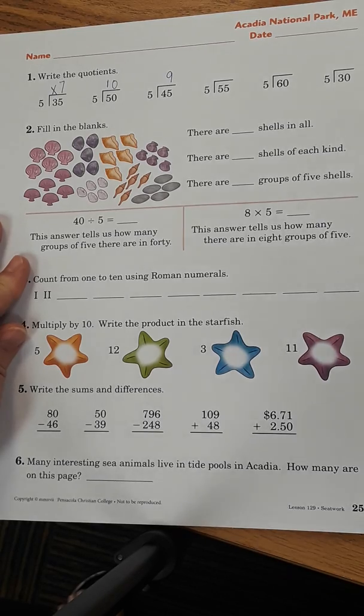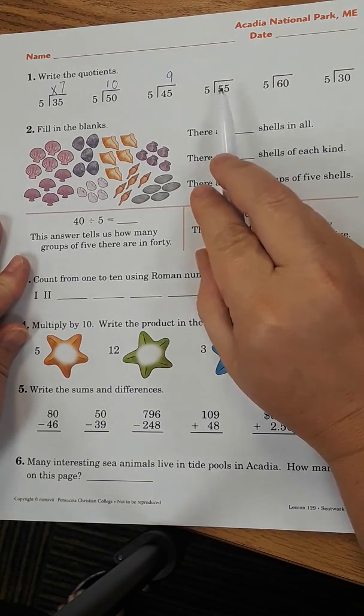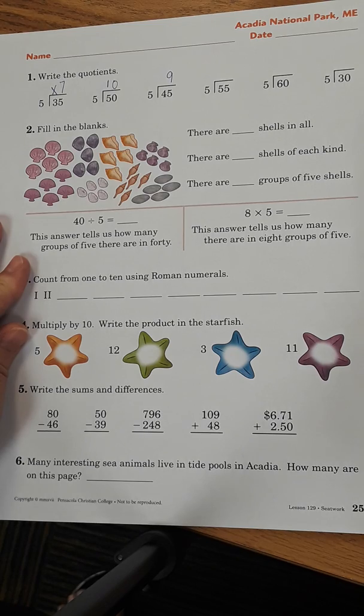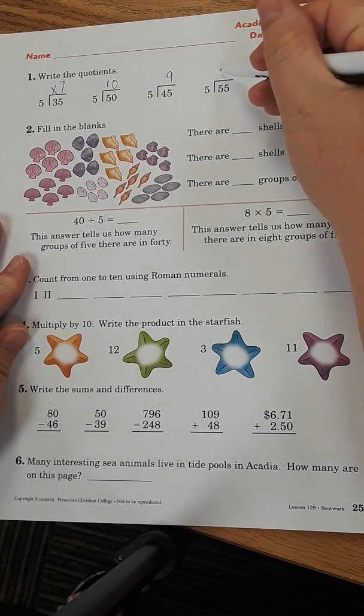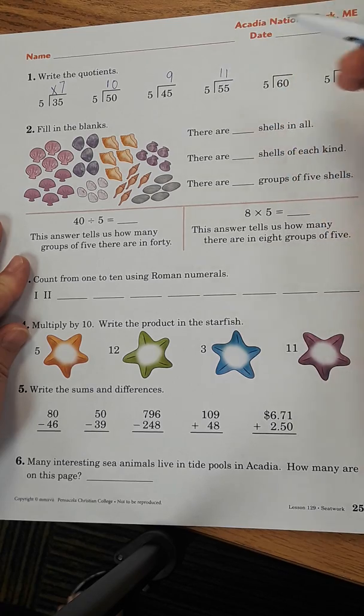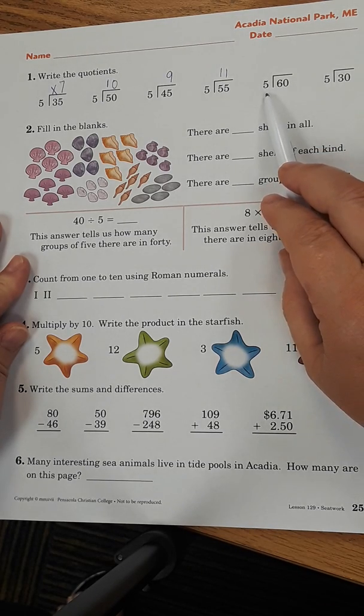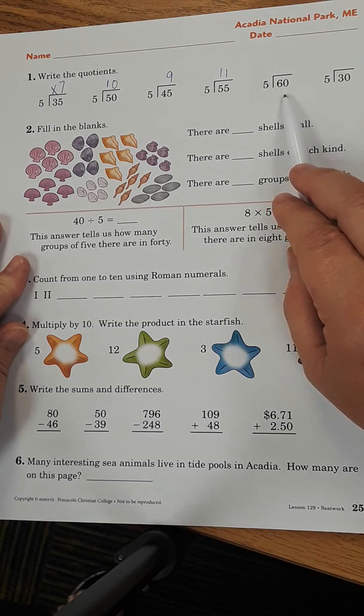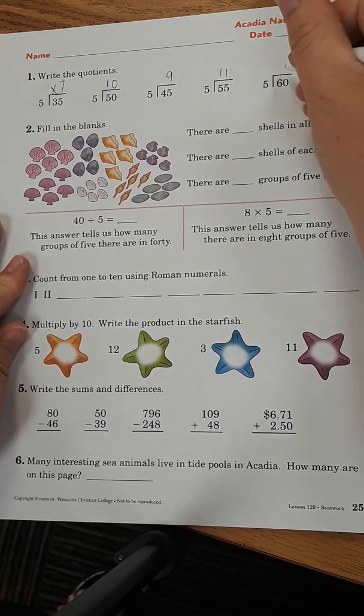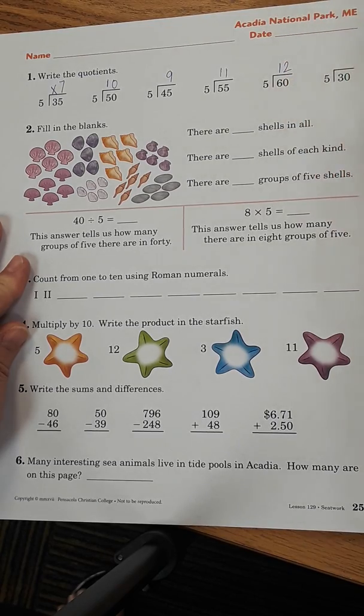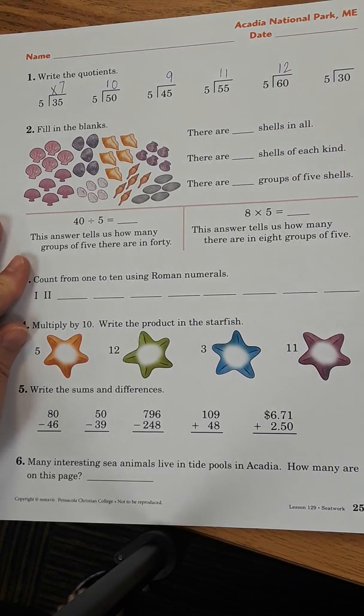How many times does 5 go into 55? What times 5 equals 55? 11. 55 divided by 5 equals 11. 60 divided by 5. What times 5 equals 60? 12 times 5 equals 60.